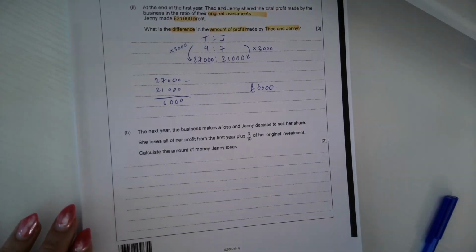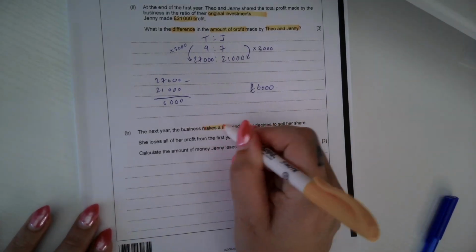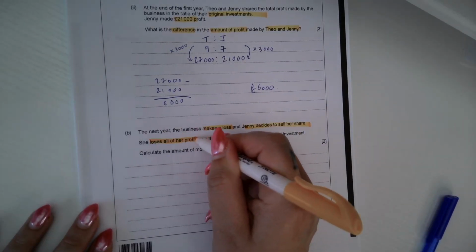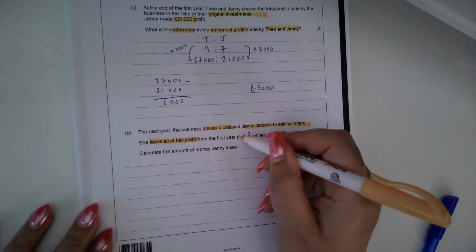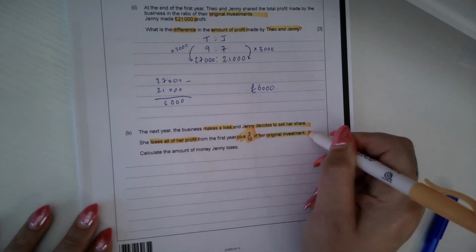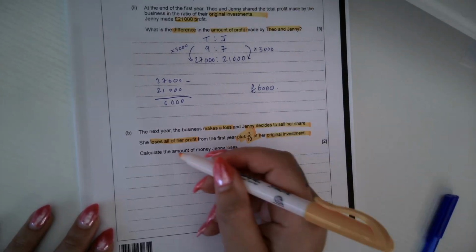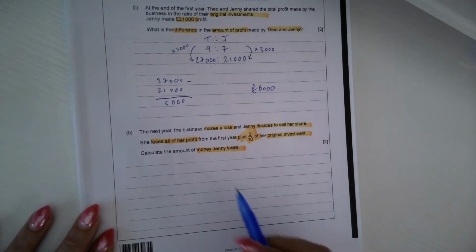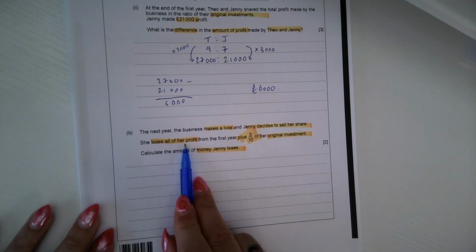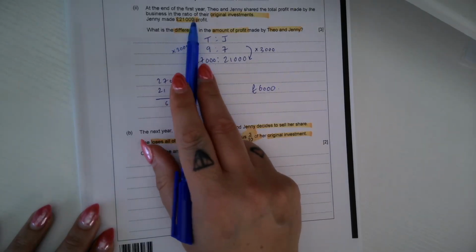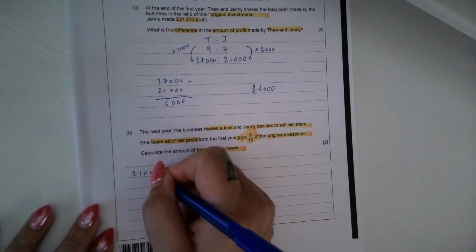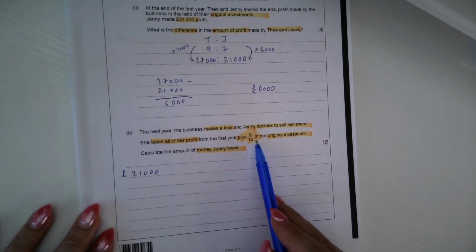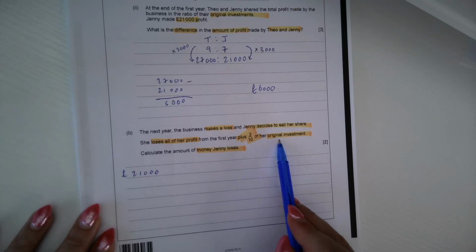Part B. The next year, the business makes a loss and Jenny decides to sell her share. She loses all of her profit from the first year plus 3/10 of her original investment. Calculate the amount of money Jenny loses. Okay, so first of all, she's definitely losing all of her profit, and they told us that the profit from the first year was £21,000. So she's definitely losing that £21,000, but she's also losing 3/10 of her original investment.